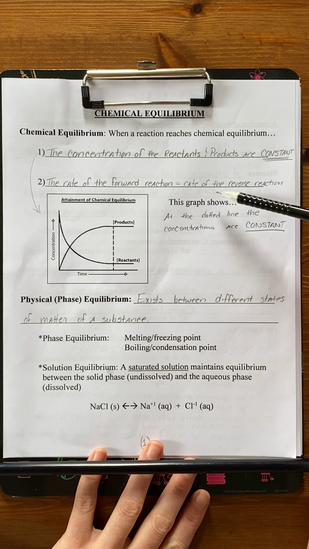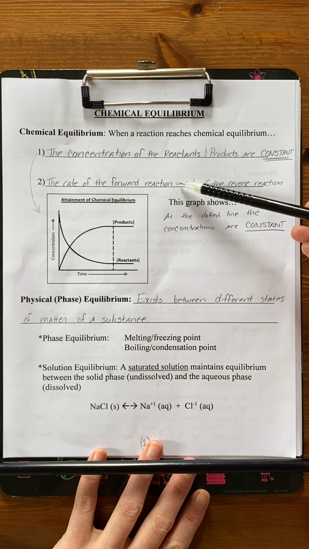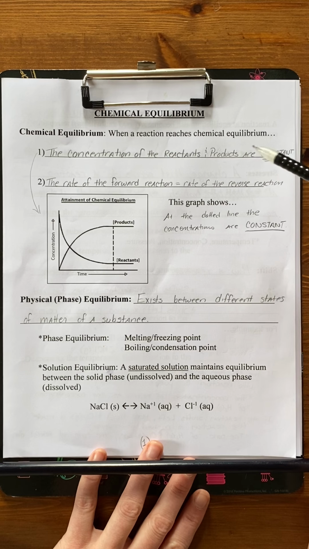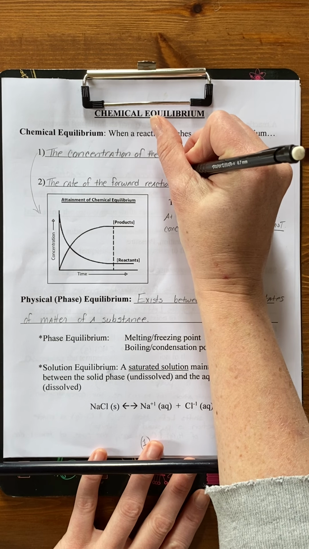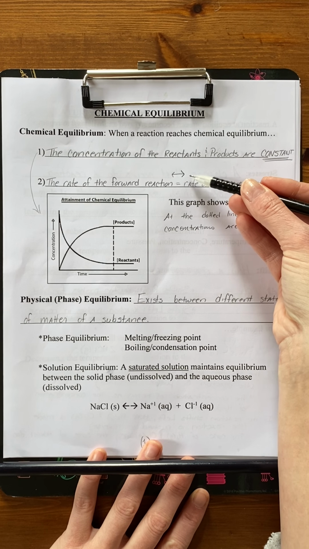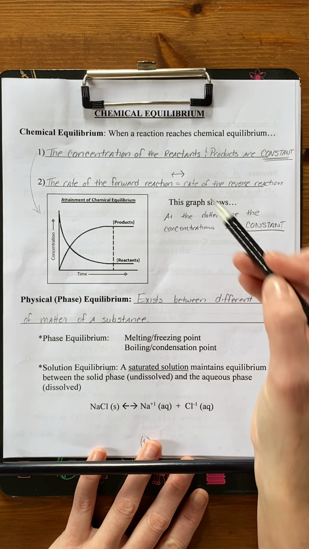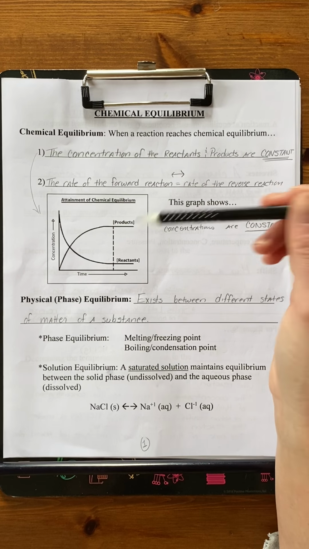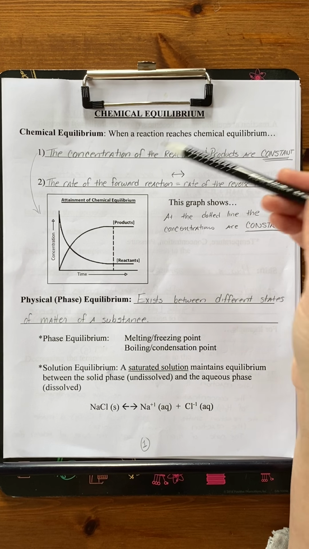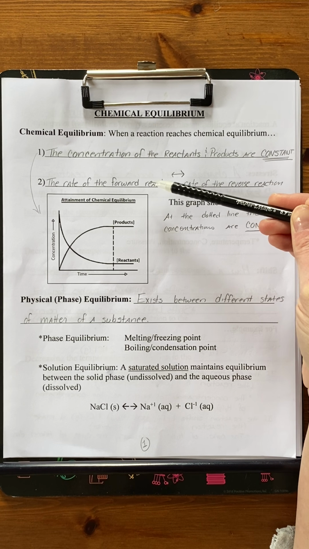The second requirement, or the second thing that happens during chemical equilibrium, is that the rate of the forward reaction equals the rate of the reverse reaction. Okay, so now what are we talking about, forward and reverse? We're going to start to see a symbol of a double-sided arrow more and more now, which means that reaction has the ability to go forward and reverse. So think about this, the rate of the forward and the rate of the reverse reaction. Whatever is being done is also being undone at the same exact rate.